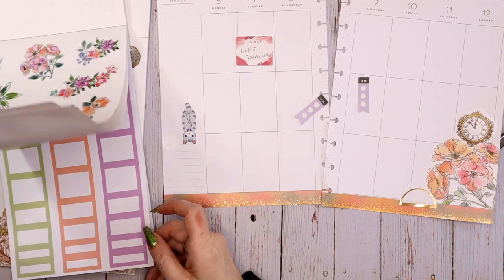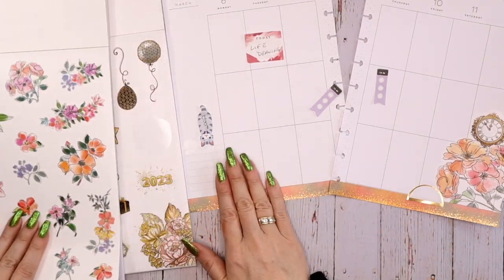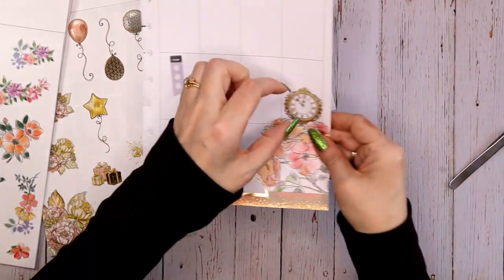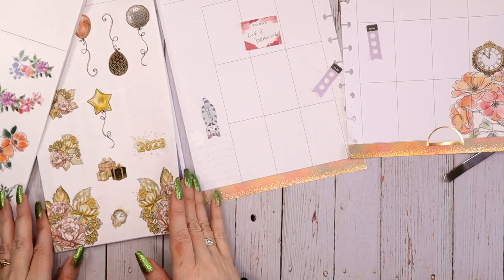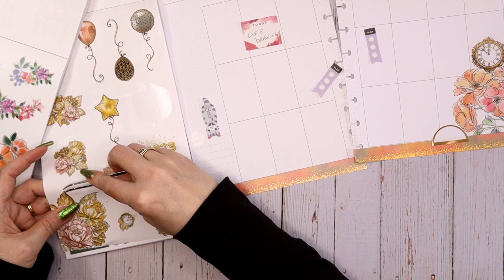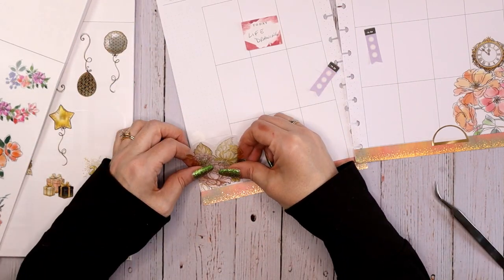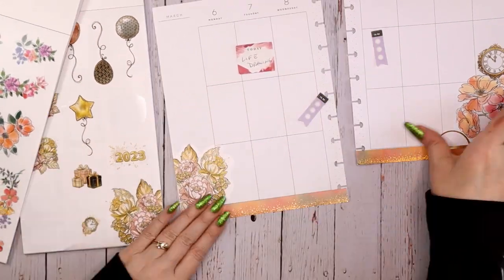Those peach boxes match really nicely, actually. Maybe we bring one of these florals over here. So we bring this bit of artwork over to this side, but in a bigger way. So let's grab one of these to put in this corner. I'm just going to do the same exact thing. I'm going to put it on the edge of the paper and down against the washi.